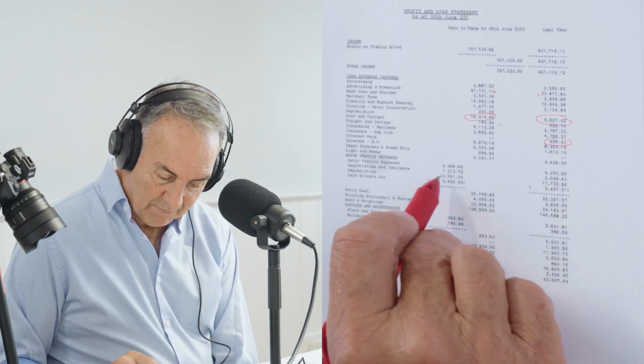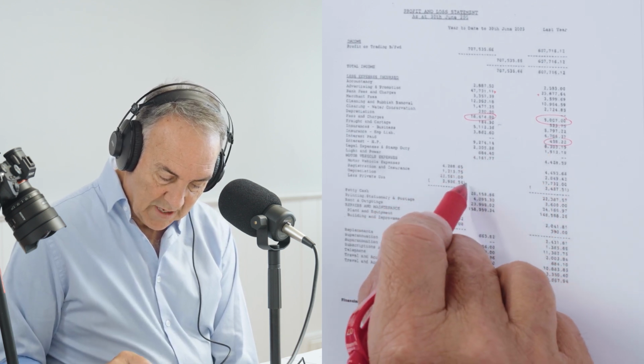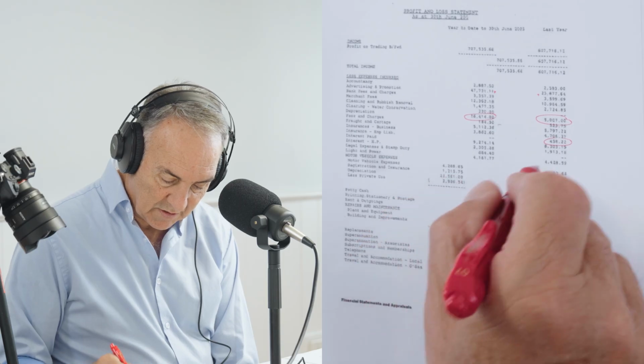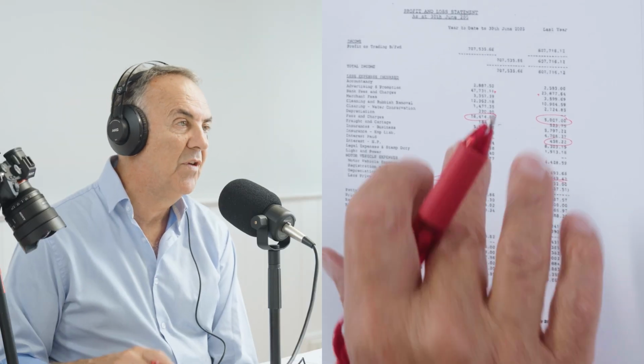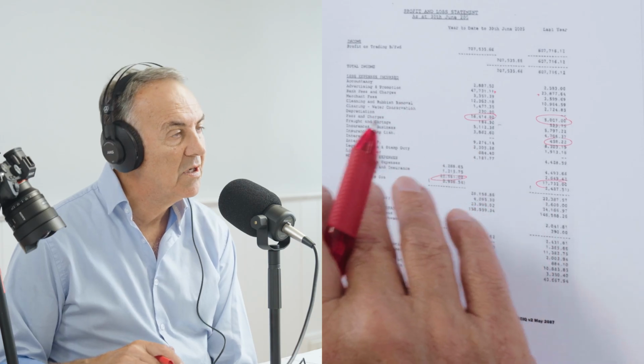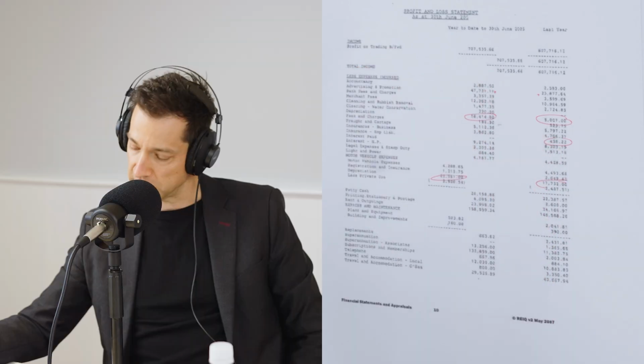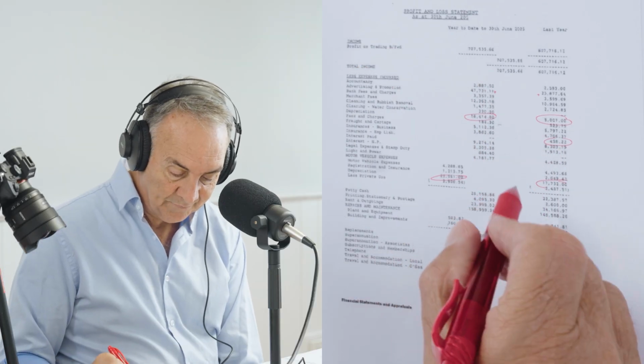So light and power, you've got to figure out if that's reasonable. In the motor vehicle expenses, there's quite a big chunk of depreciation, huge. So the buyer's not going to buy those vehicles with this jewelry business. So that depreciation is not going to apply. That's right. So it's not a real cost.